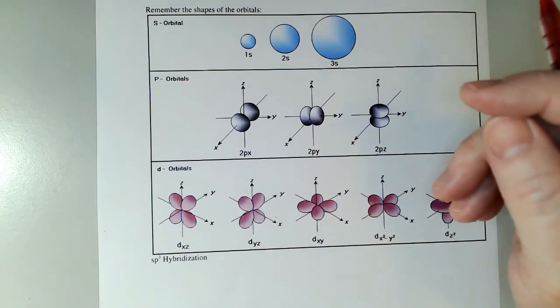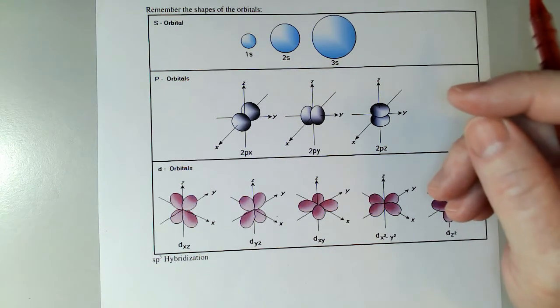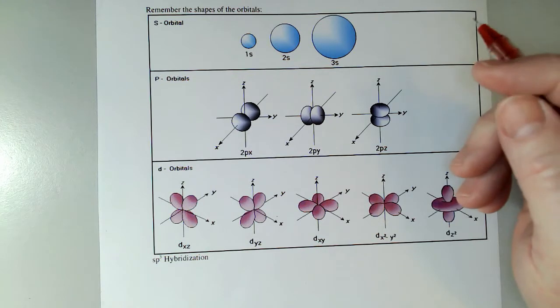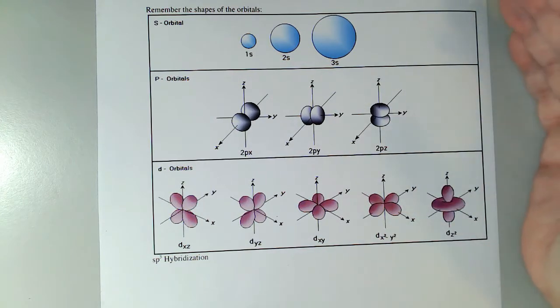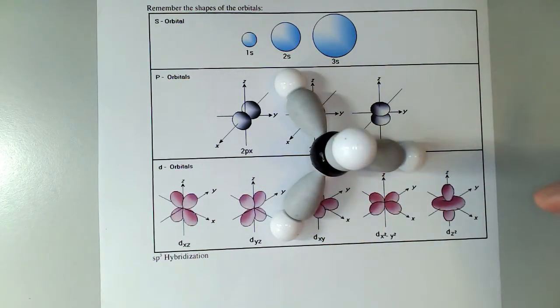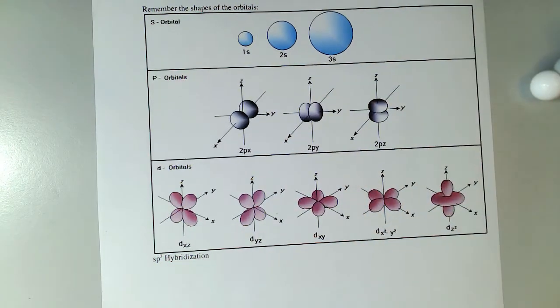So what we're going to do is we're going to form new orbitals. And these orbitals are called hybridized orbitals. And they only form when a molecule is forming. So they're not just on a lone free atom. Now, when we're talking about CH4, we're going to need 4 equivalent orbitals to do this.